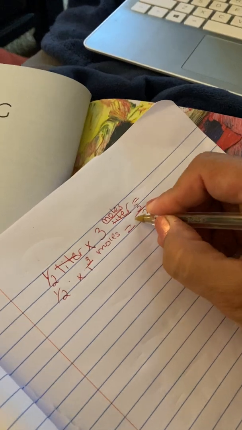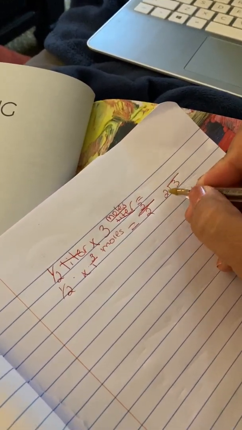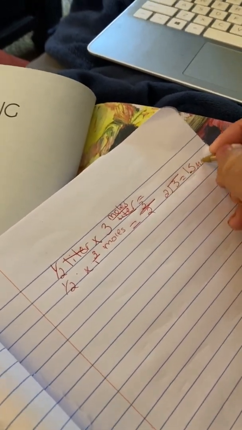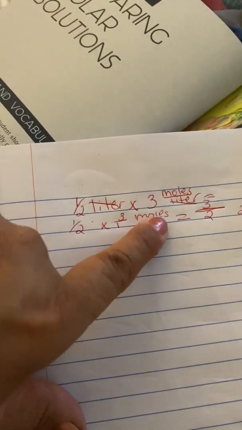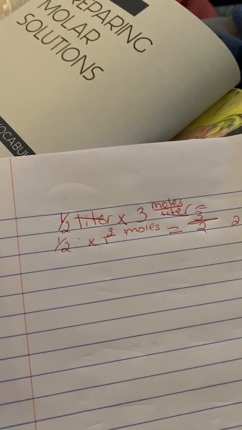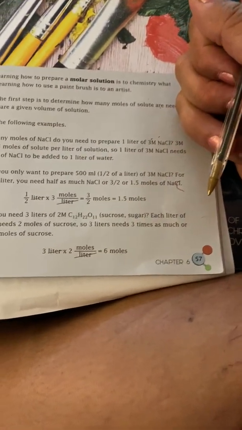Okay, so just like I've taught you, the bottom number is on the outside of the division problem, so it's 3 divided by 2 equals 1.5 moles. When you put that in the calculator, 1.5 is what you're going to get. You always take a whole number and go ahead and drop a 1 under it so you can do the math. Okay? So the answer is 1.5 moles.